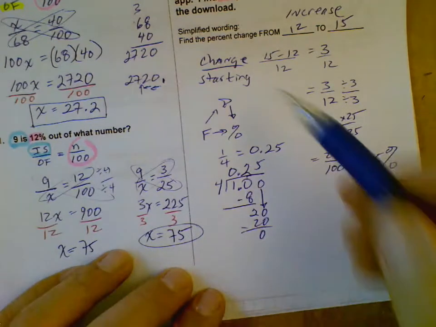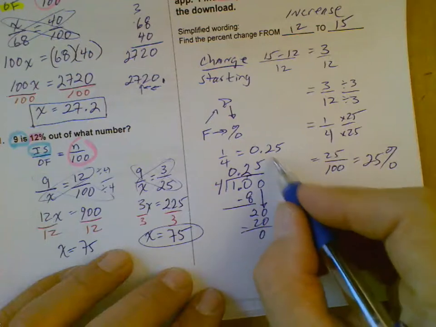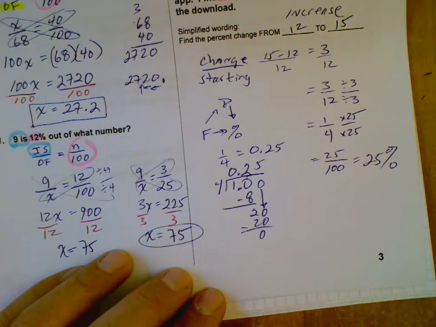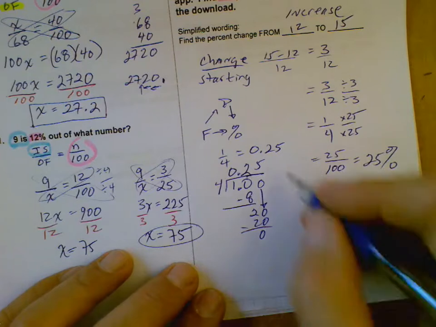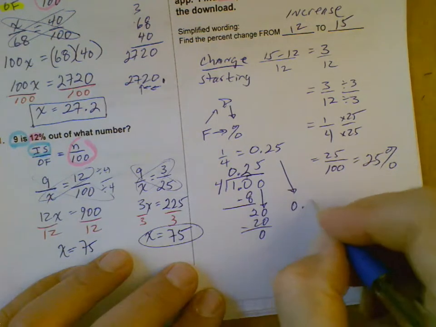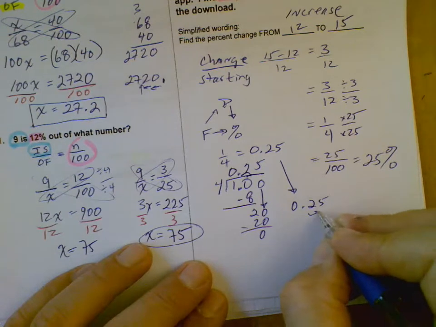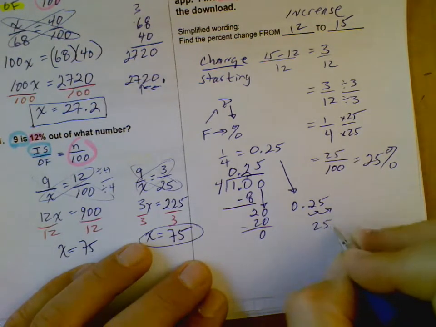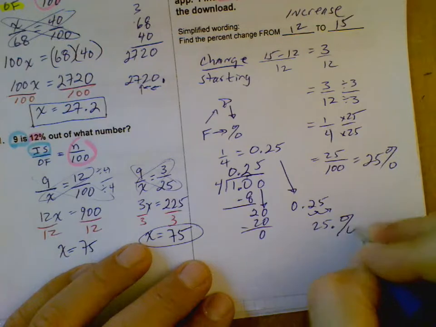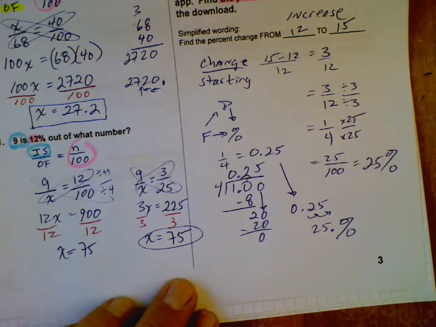Well, how do you go from a decimal to a percent? You just move the decimal point over 2 places and you add the percent sign. So I'll write it down here. That's effectively multiplying by 100. So if I go once, twice, I'm at 25. You add the percent sign. That's it for page number 3.